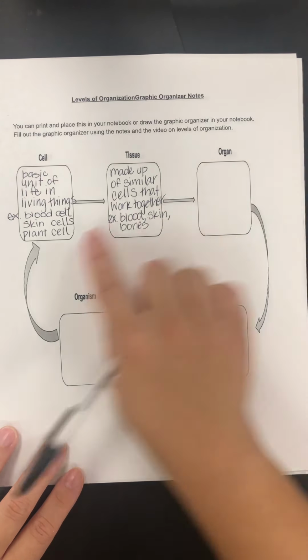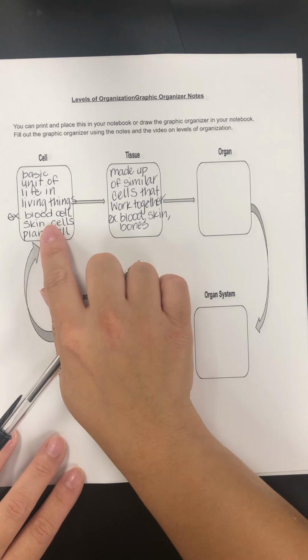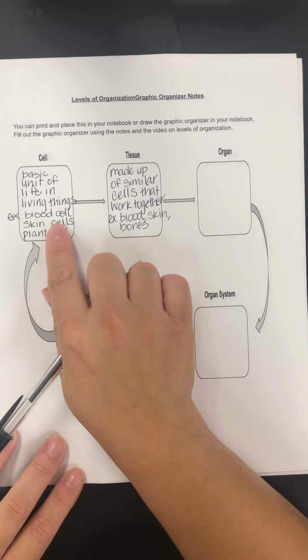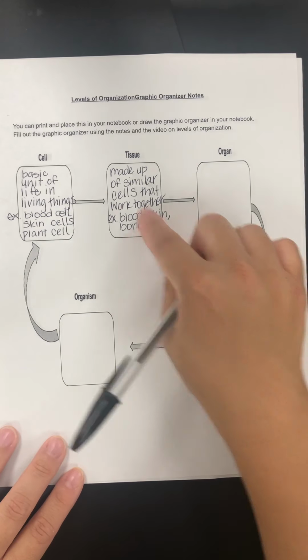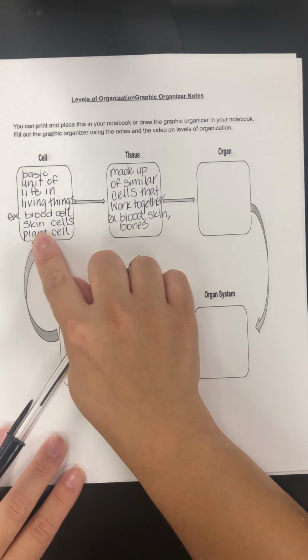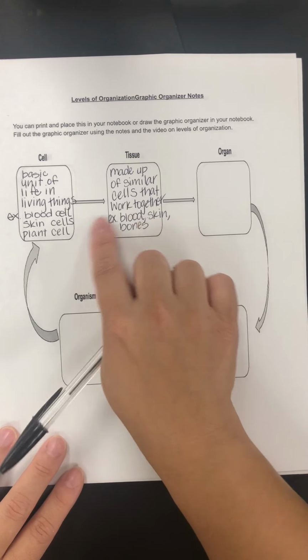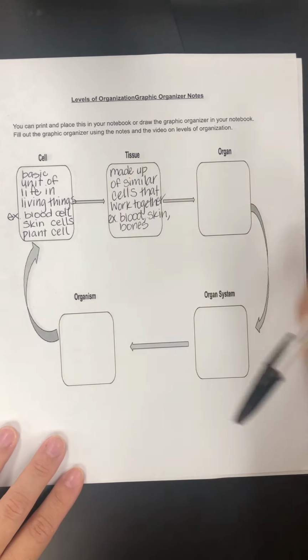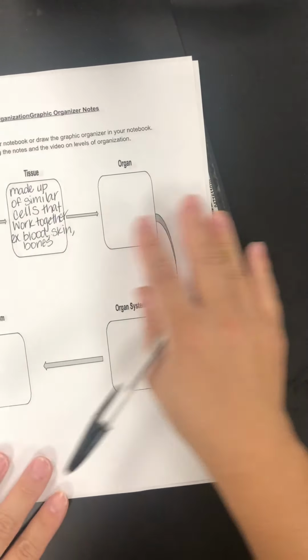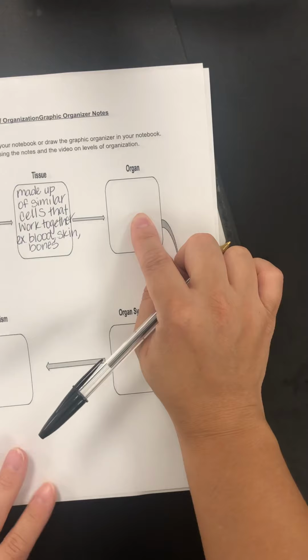Okay, so cells are the basic unit of life. Anything that's living is made of cells. Tissues are made of similar cells. Remember, it cannot be things that are different to make up a tissue. They have to be similar. Well, that leads us to an organ.